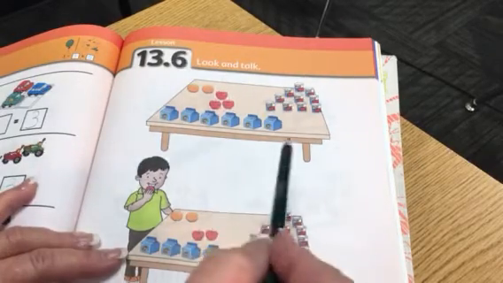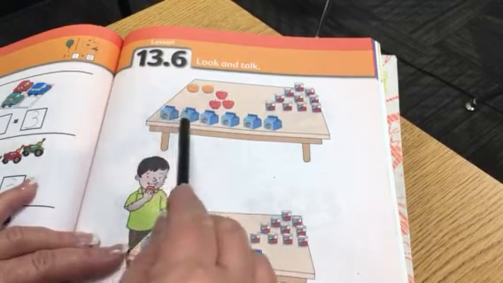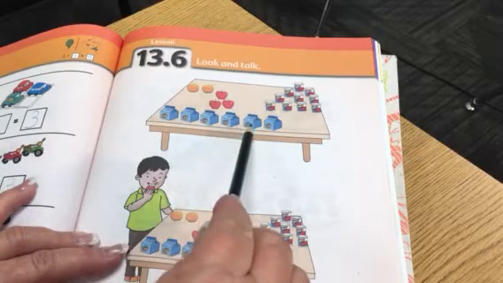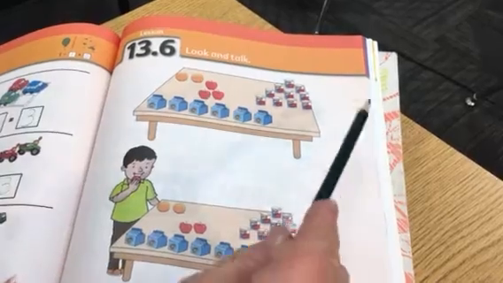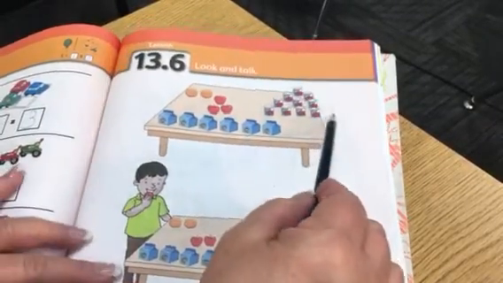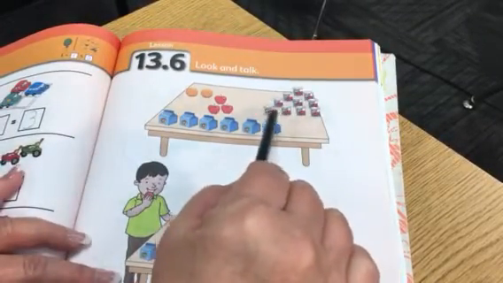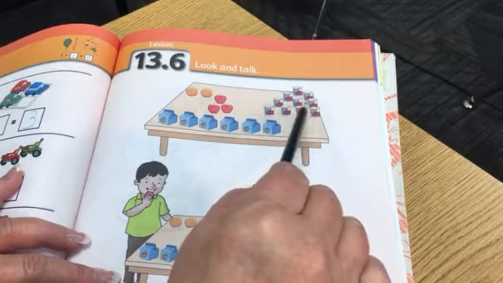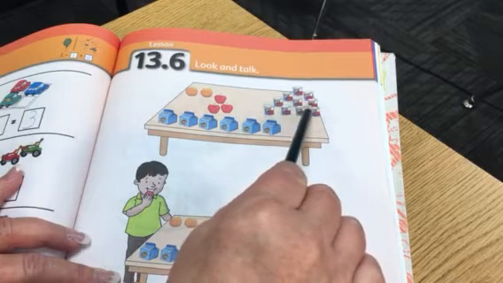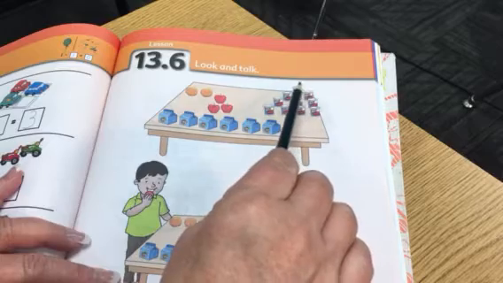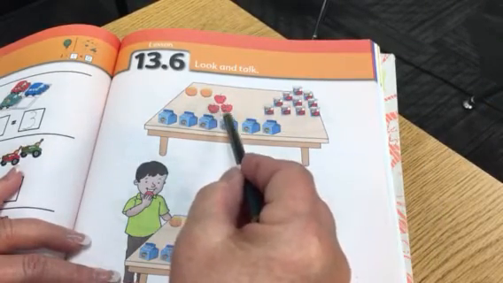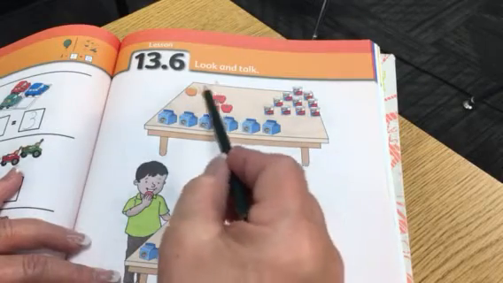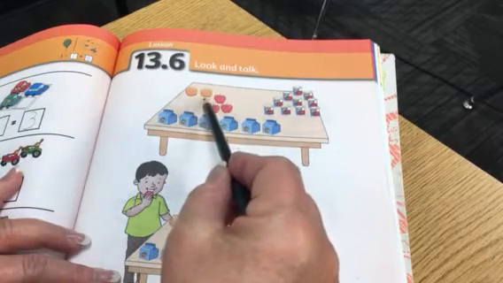So how many containers of milk do we have? 1, 2, 3, 4, 5, 6 containers of milk. How many containers of yogurt do we have? 1, 2, 3, 4, 5, 6, 7, 8, 9, 10. How many apples? 1, 2, 3. And how many oranges? 1, 2.